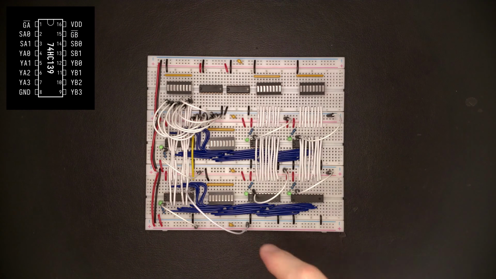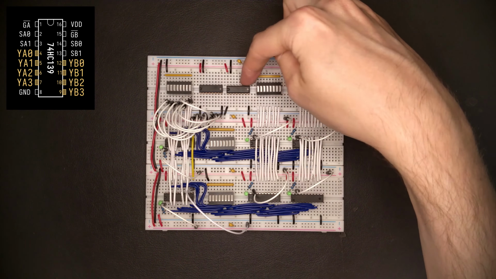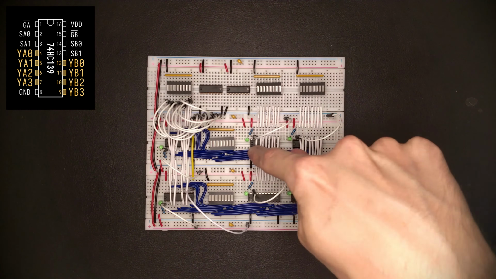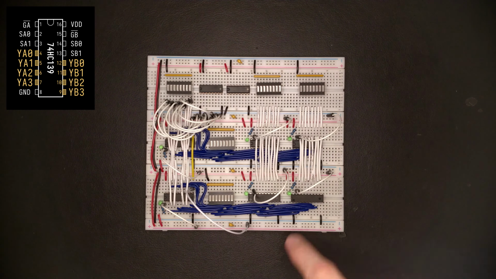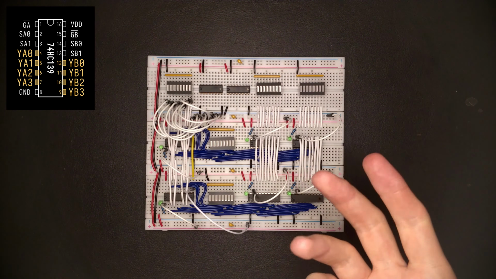So each of these chips has 2 decoders, which take 2 input bits and produce 4 output bits. So we have a total of 4 address decoders here. And what we can do now is basically take the outputs of these decoders and wire them up to these output enable and clock enable lines. So let me do that.